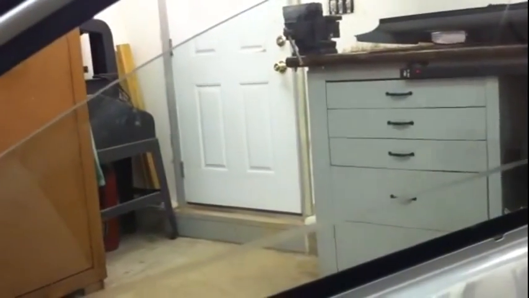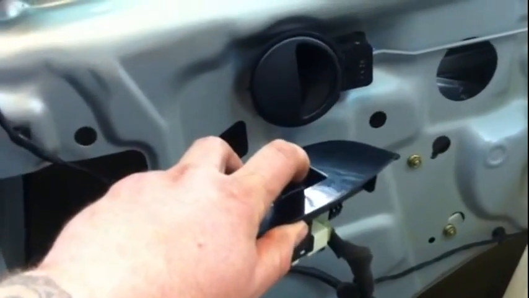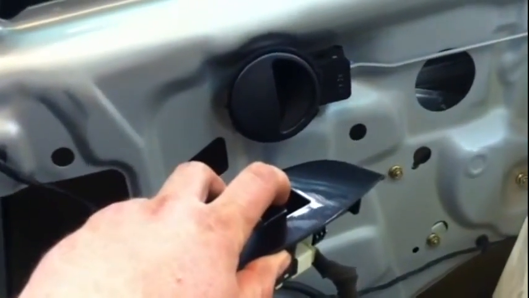Good evening, everyone. What we're working on today is a 2005 Chevy Aveo. I think it's got around 70 or 80,000 miles on it. But the complaint is the passenger side window isn't going down. So let's take a look here. We got up. I don't know if you can hear that switch clicking, but we have no down.